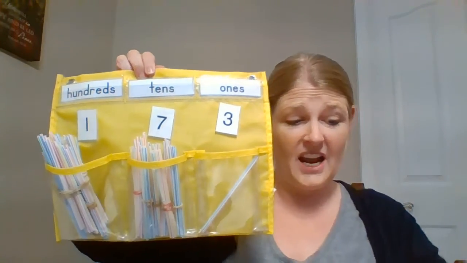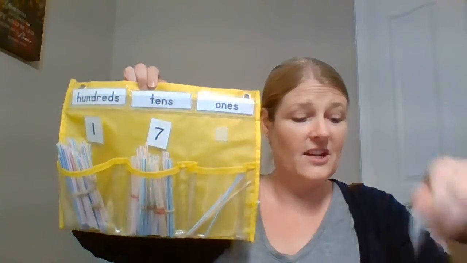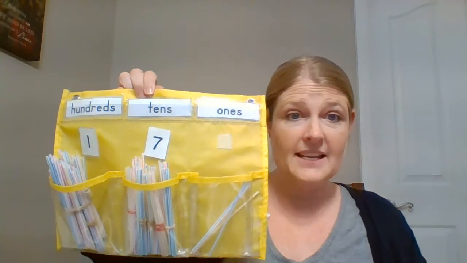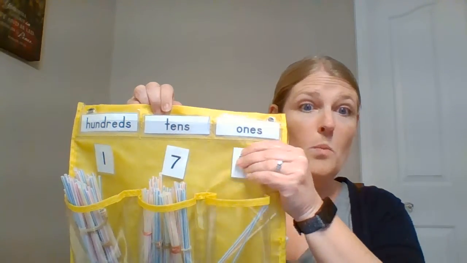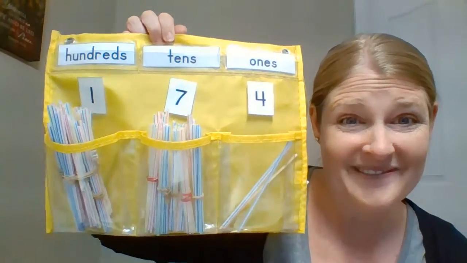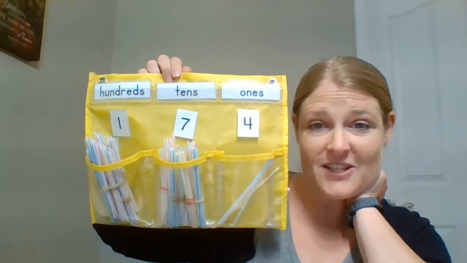173 was yesterday. So if I take a straw and I add it to the ones column, we had 3 in there yesterday. I just added 1 more, so we're at 4. Fantastic. How many days have we been in school? 174 days. What does the number 174 mean?